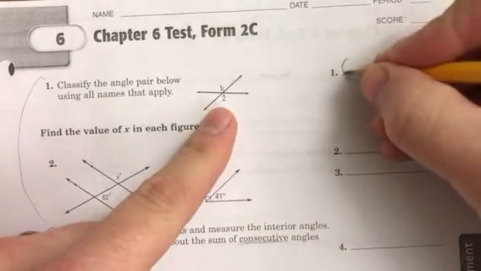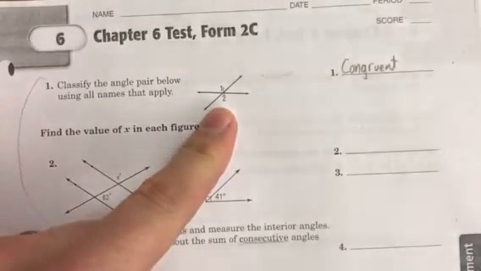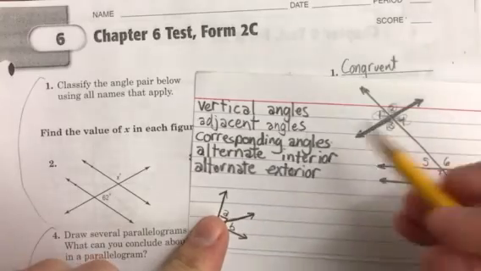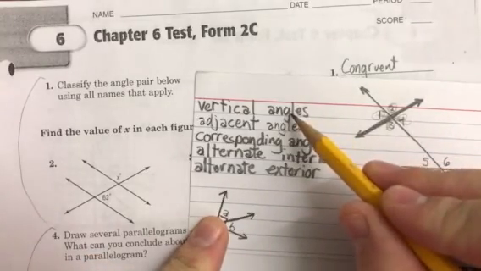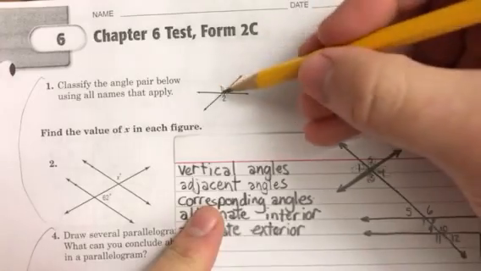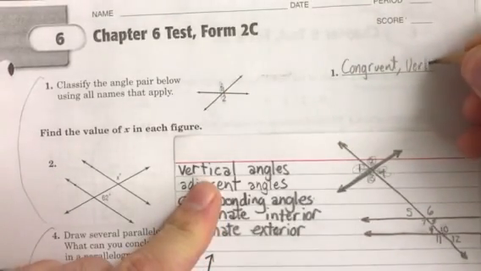So I'll put congruent, and then I'll need to pick a word from here. Vertical angles are the ones that are opposite one another. So these are vertical angles right here. So it's congruent, vertical.